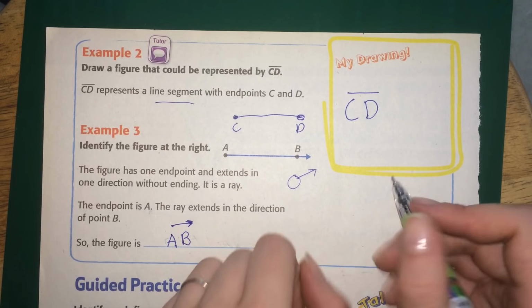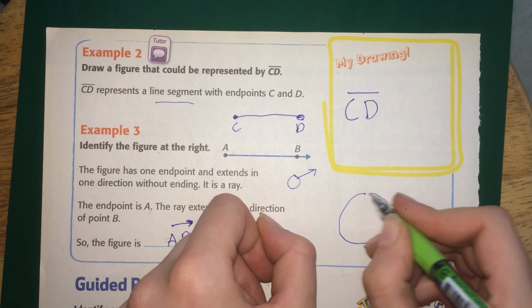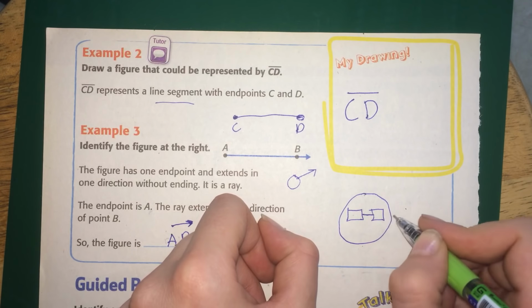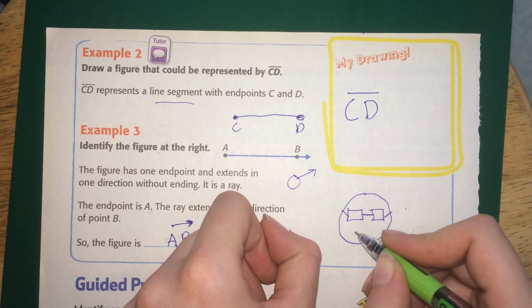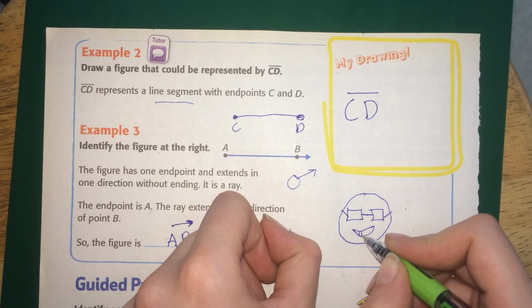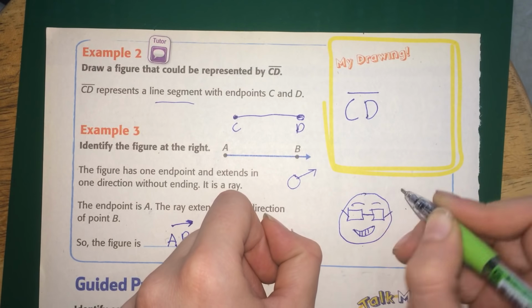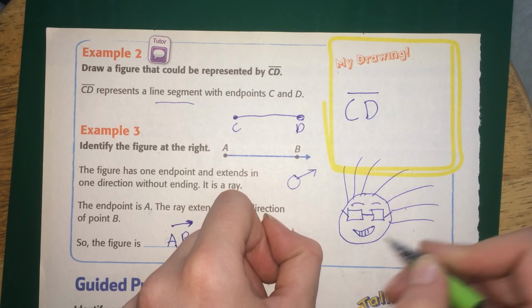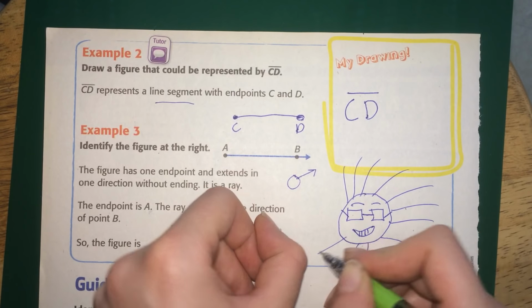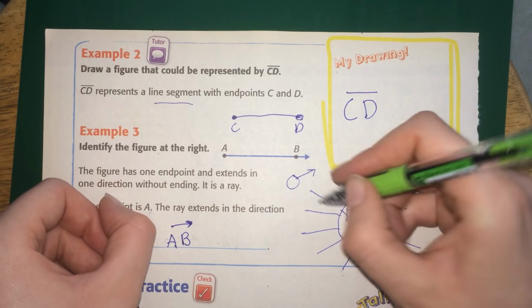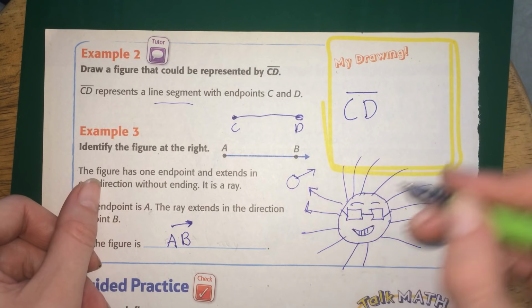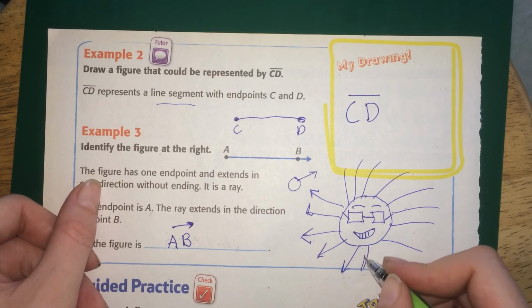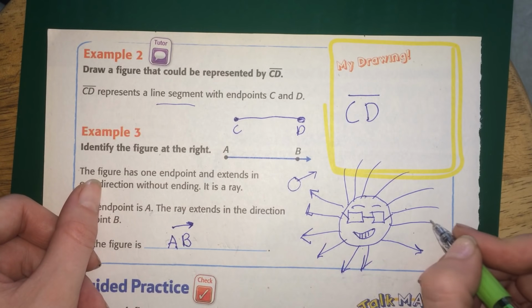All right, for our drawing today, let's draw a nice sun since we've been talking about suns. And I don't know why, but we always seem to draw suns with sunglasses and a big smile on his face. And these are the sun's rays going on in every direction forever, right? Pretty cool cat there.